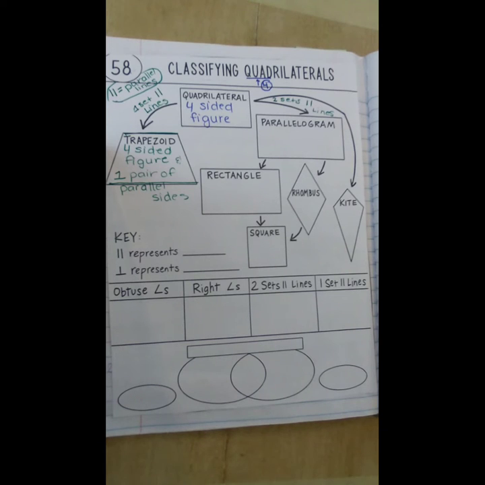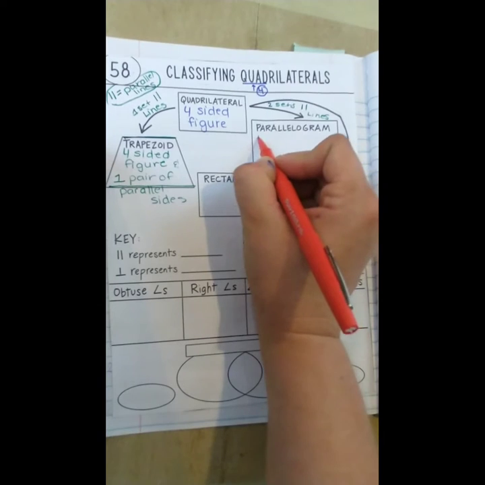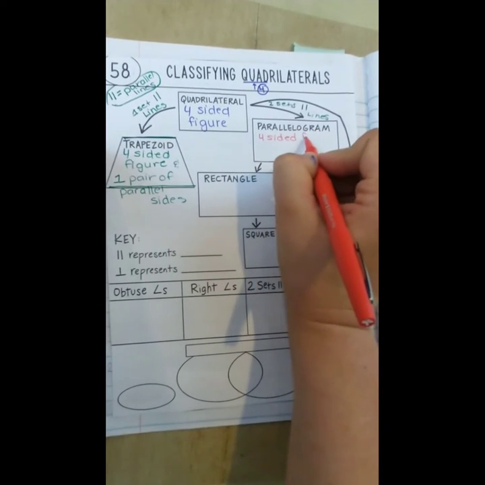That's it. On the other side has 2 sets of parallel lines. So it's a quadrilateral and a parallelogram. So this is a 4-sided figure, meaning it's a quadrilateral.